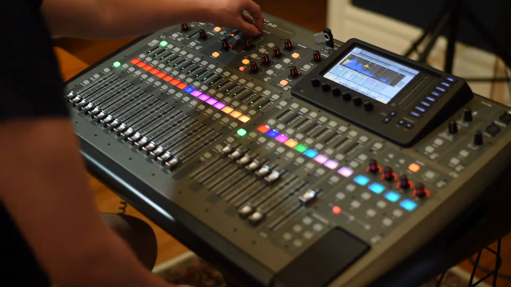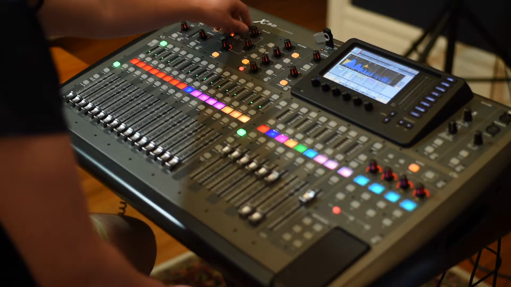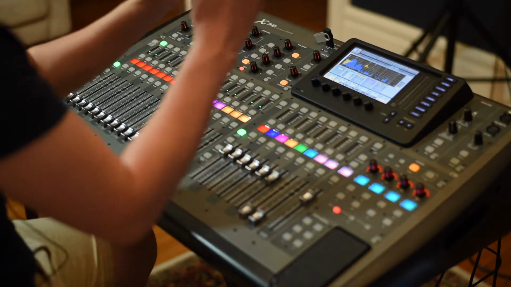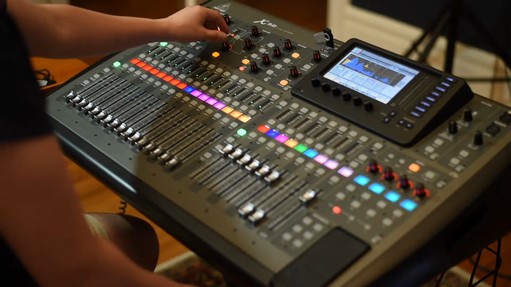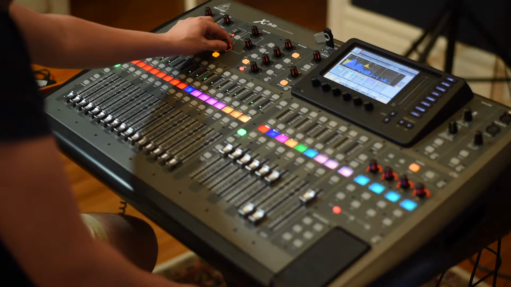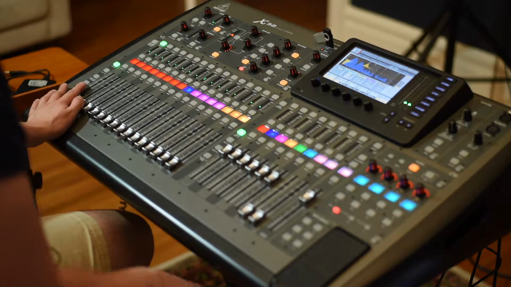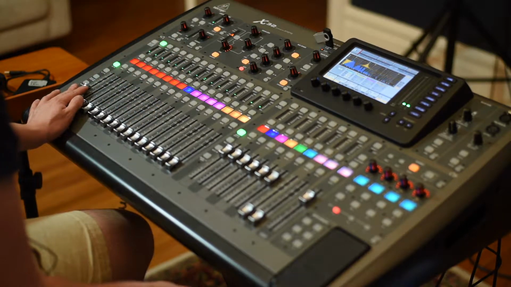So first, I use a low Q, like a really thin frequency range. Then I push really hard, mostly all the way.